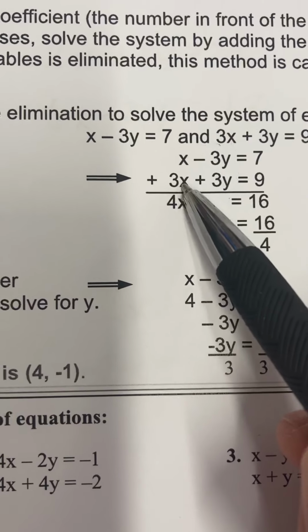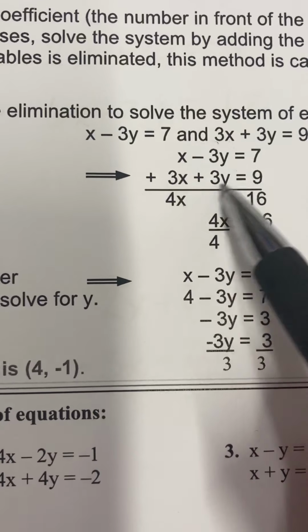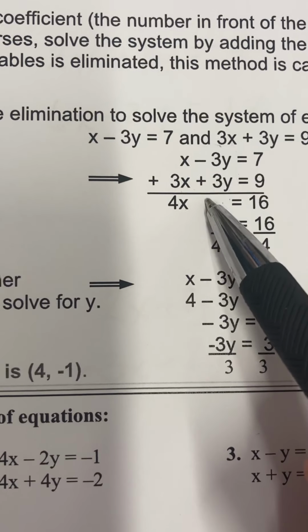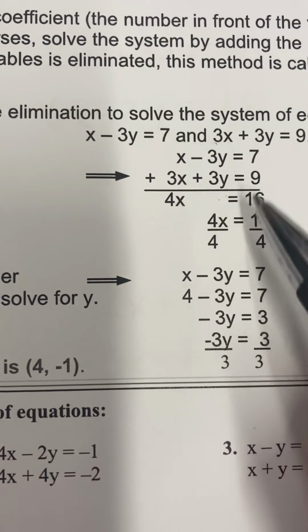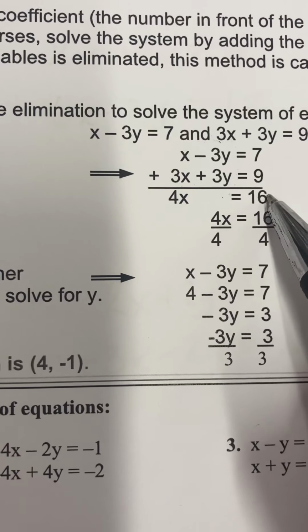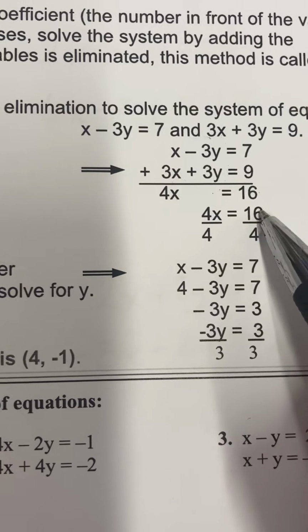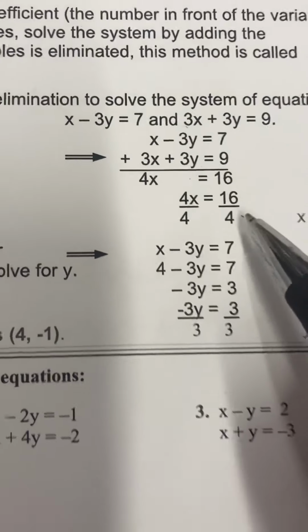Here, you're going to take 1x plus 3x, you get 4x. It's called elimination because these eliminate. They get a 0. Don't write plus 0 in here, just cross them out. Equals, and 7 plus 9 is 16. So you're left with 4x equals 16. You divide both sides by 4 and you get x equals 4.